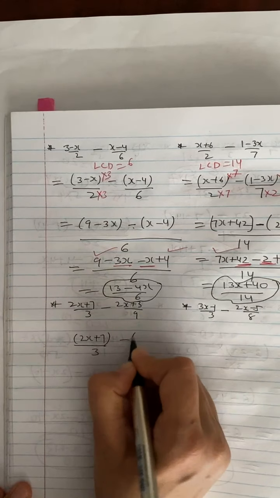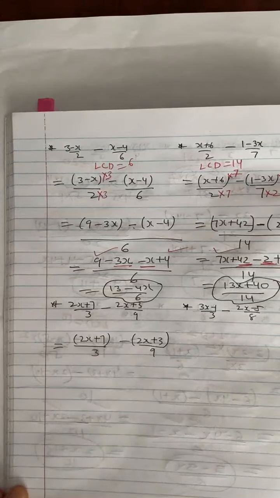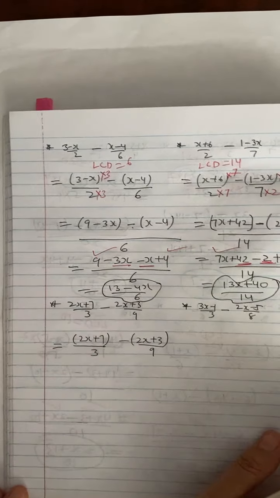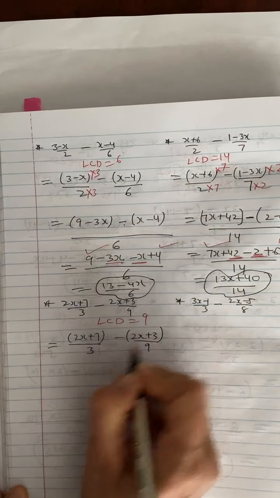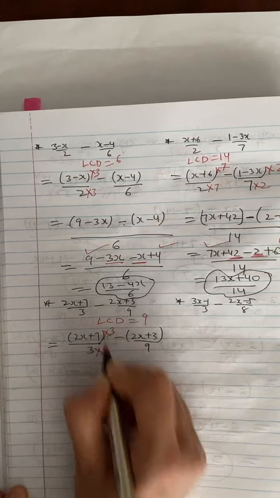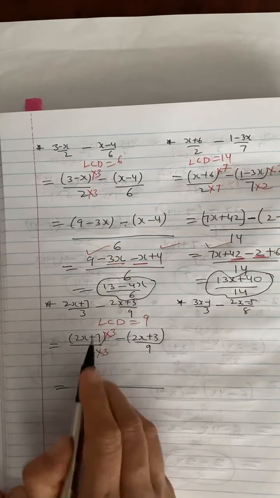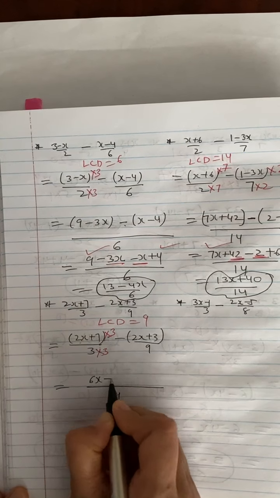Over 3 minus 2x plus 3 divided by 9, bracket first. Equal to sign, always whenever you are working with expressions, equal to sign in front is a must. LCD 9. Multiply by 3, multiply by 3. So here nothing to distribute, but first bracket you have to distribute 3 to both. So 6x plus 21.